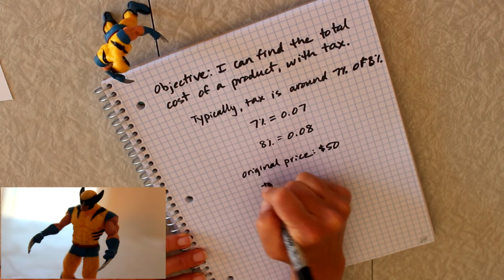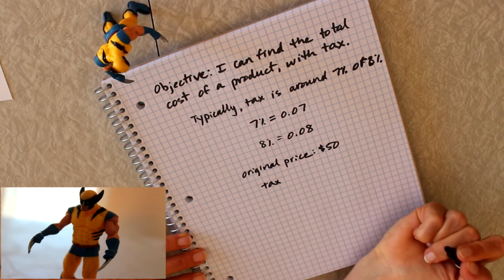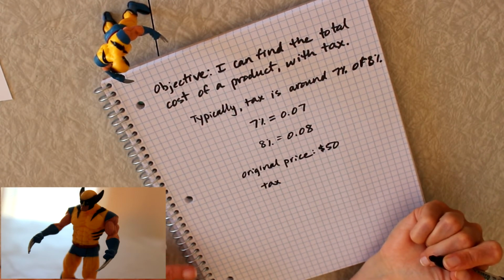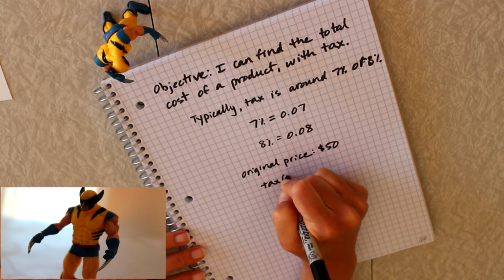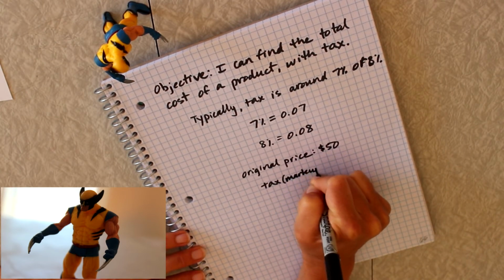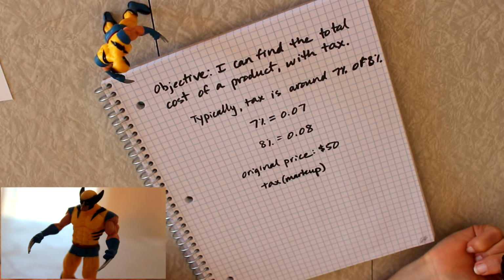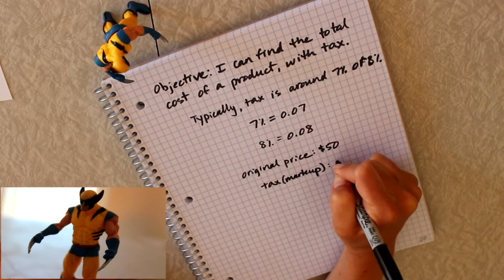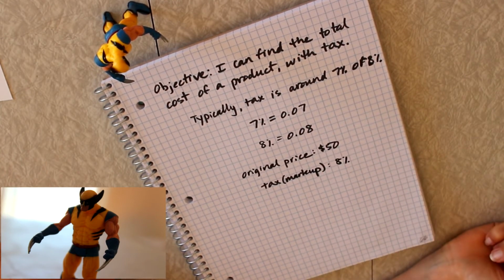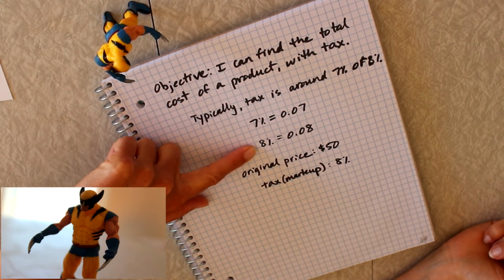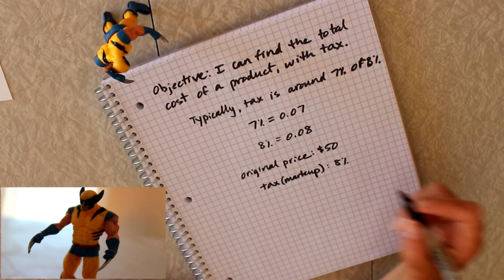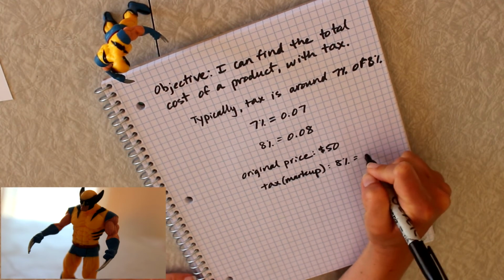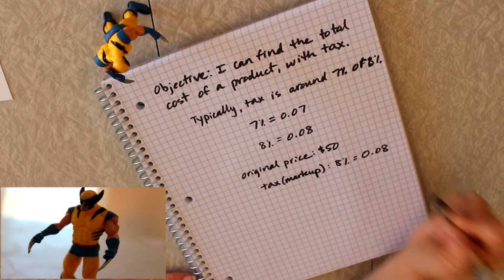And we'll say the tax. Now remember what we said before, the tax can be thought of as a markup. So it's marking the cost of the original price, or the amount of the original cost of the product. It's marking it up, and we'll say in this case it's marking it up 8%. Now remember, we already converted that 8% up here. We talked about dropping that percent sign, and we're converting it to that decimal.